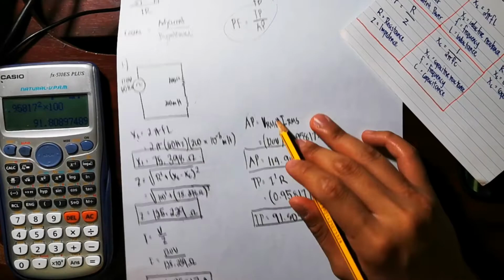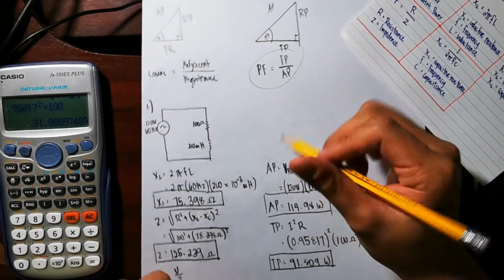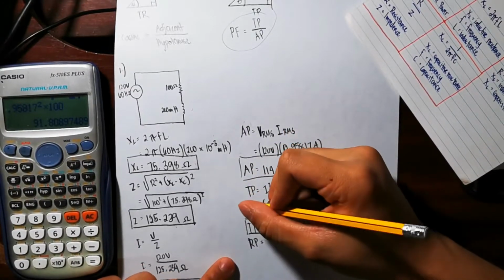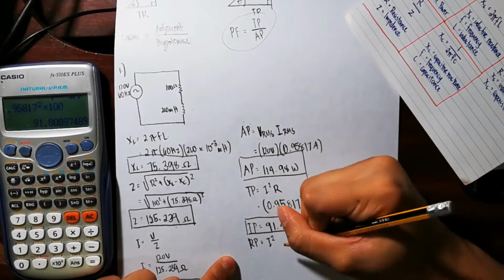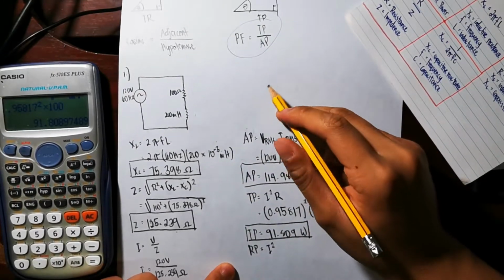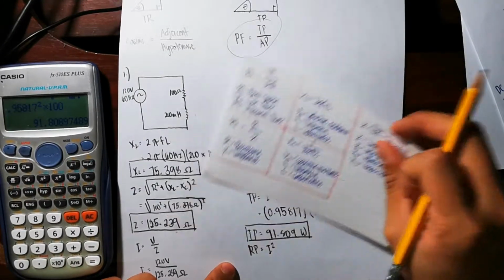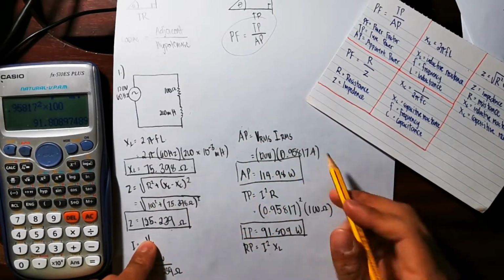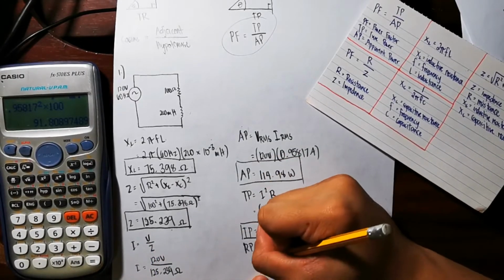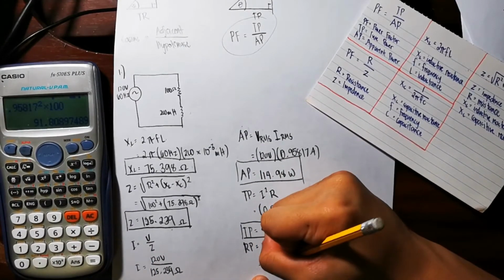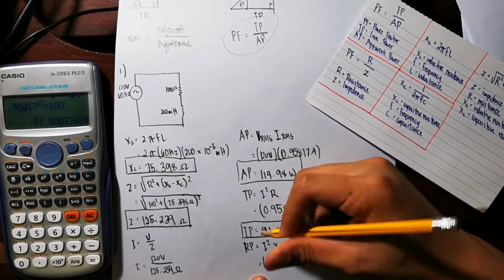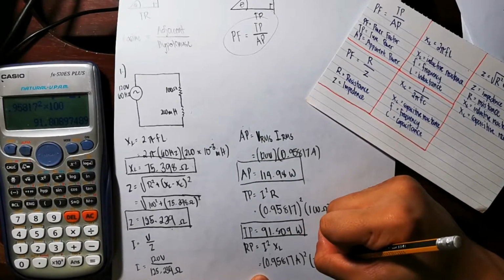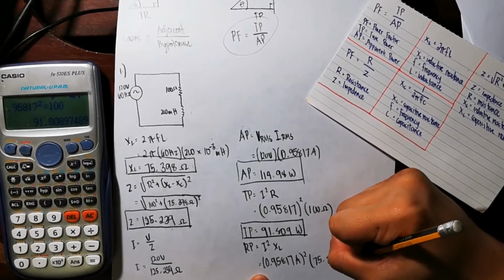And then let's solve for the reactive power. Reactive power is equal to I squared times the inductive reactance. So that will be XL, which is this one over here. So that will be I squared, 0.95817 amperes squared times 75.398 ohms.